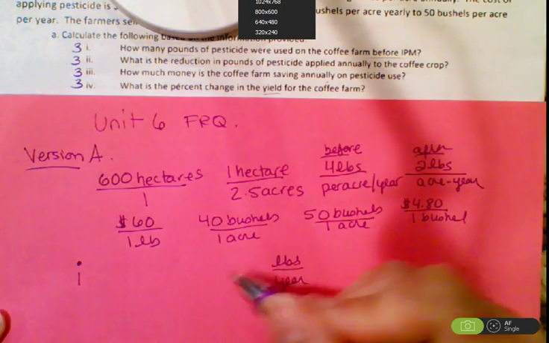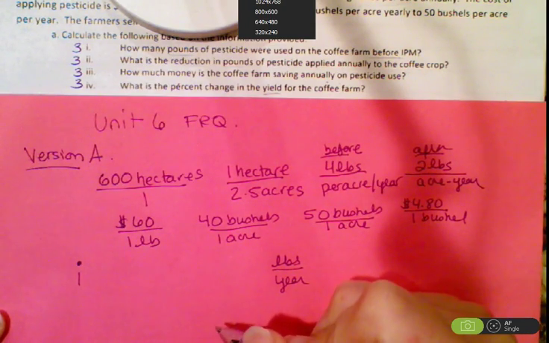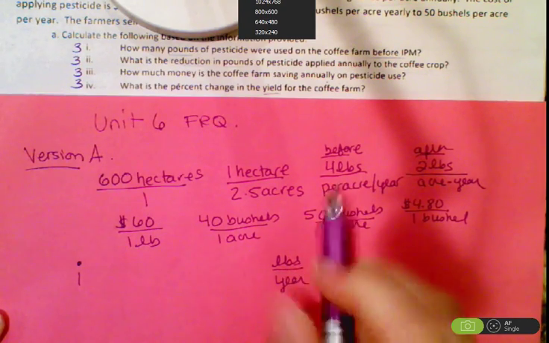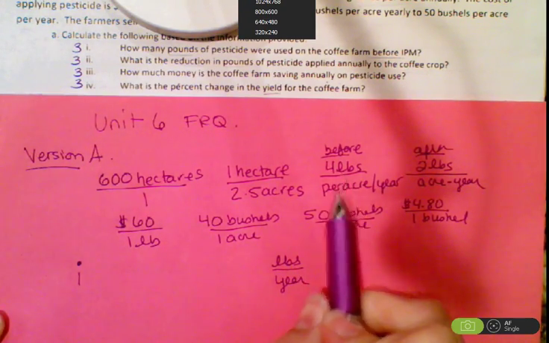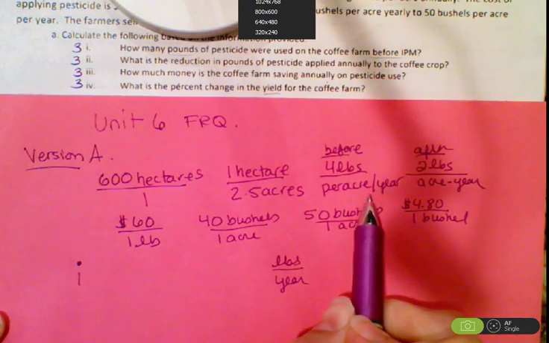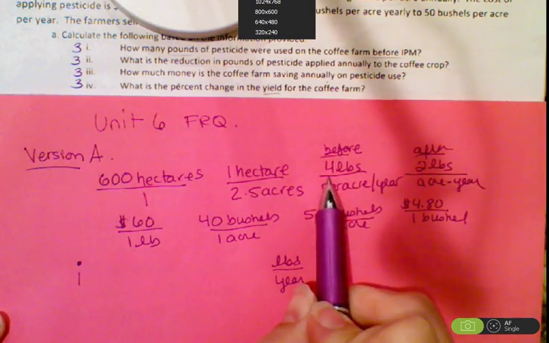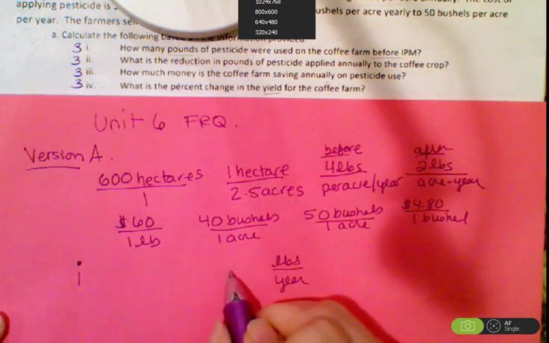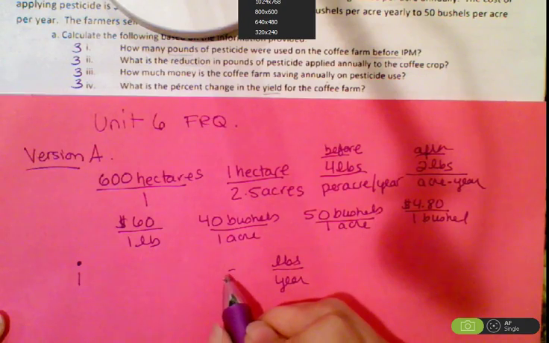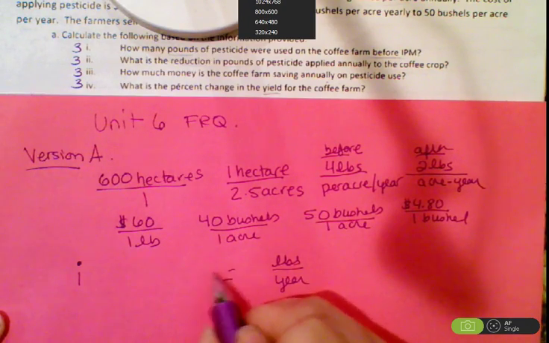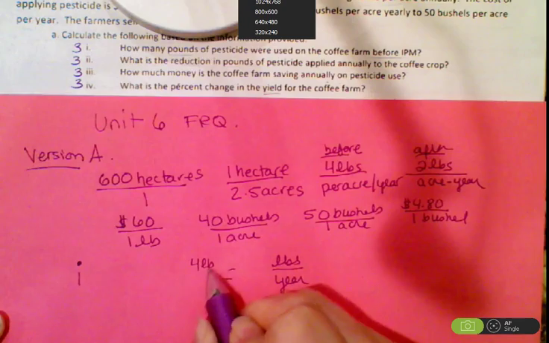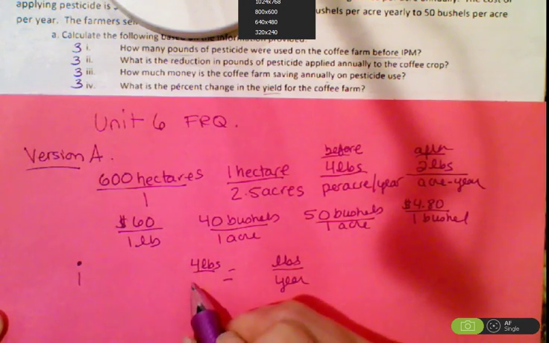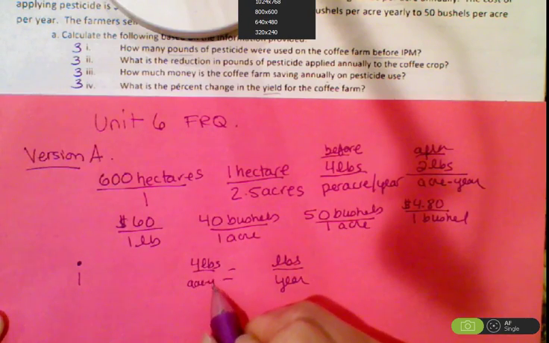So how many pounds did they give us? For this farm, first of all, I want pounds on top of pesticides. And so I see before, that's how many pounds per year. So I know this is going to be before. I'm not going to use that before. Let's go and get 4 pounds on top, because I know that my pounds are going to be on top. 4 pounds per acre per year.